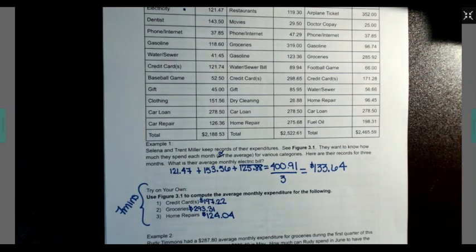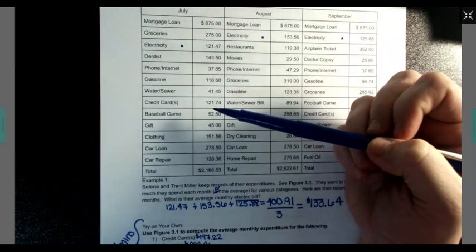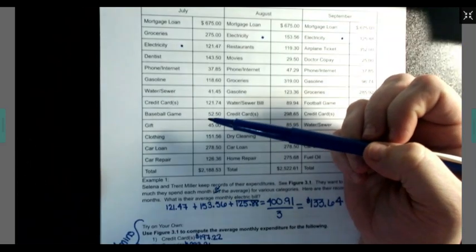As you can see, the answers to questions 1, 2, and 3 have been provided. Please note your answer for your home repairs in item 3. Some of you probably said that answer was $186.07.